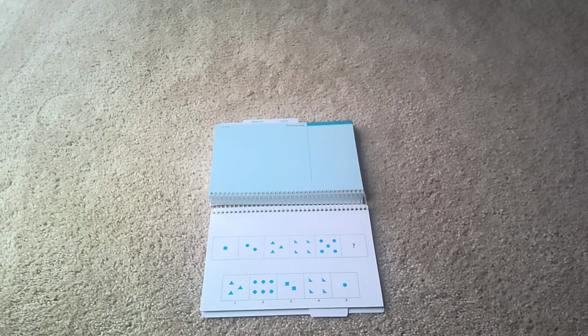Now, for matrix reasoning, reversal rules do apply, and the discontinuation criteria is 3 consecutive scores of 0.